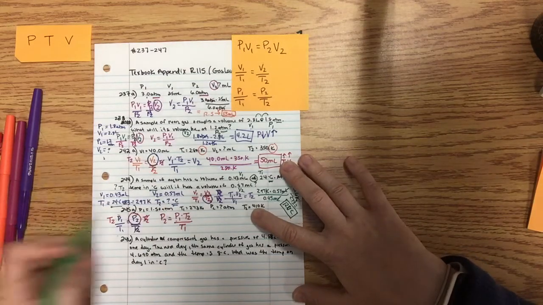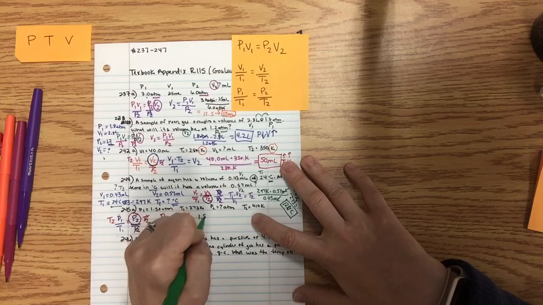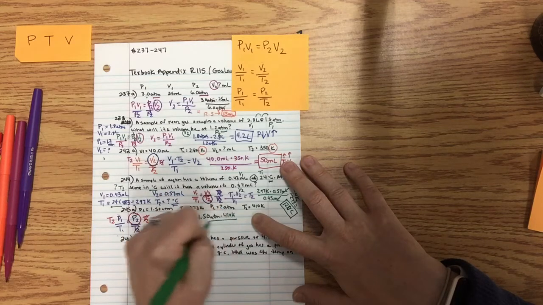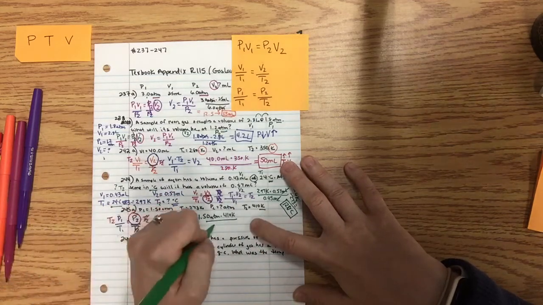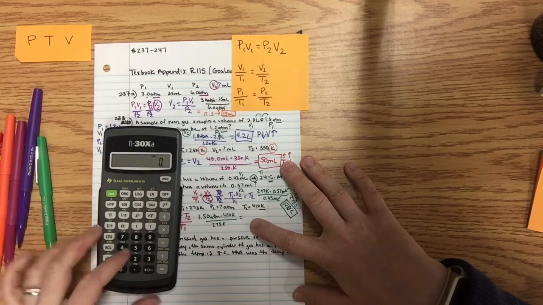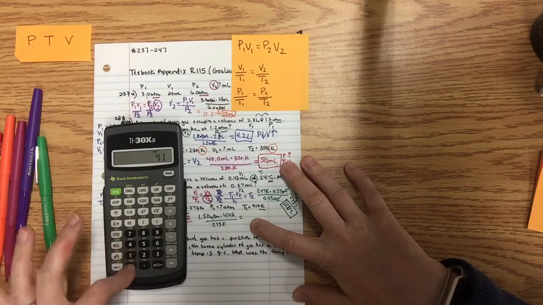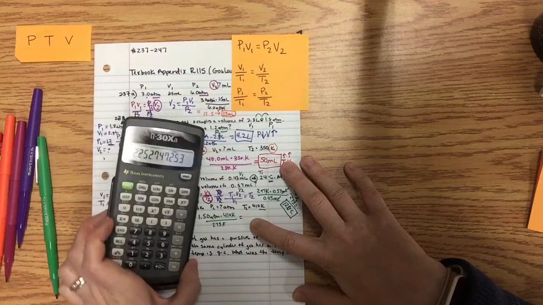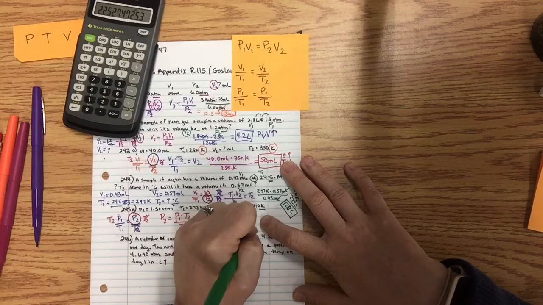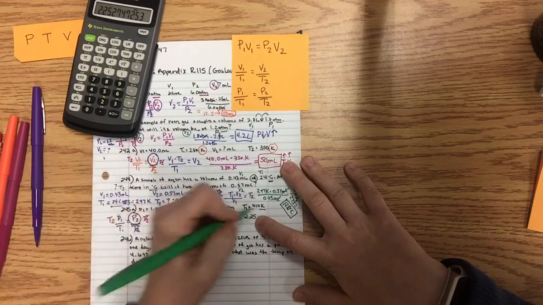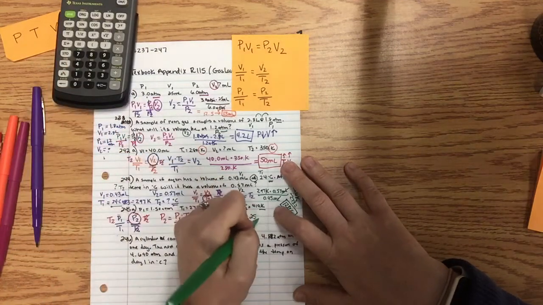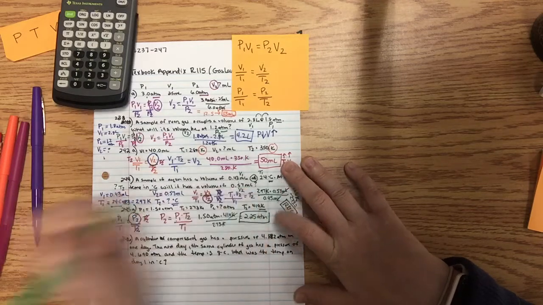Okay, so let's plug in our numbers. For pressure 1, we have 1.50 ATMs times temperature 2, which is 410 K. It's in Kelvin, so I didn't have to convert, divided by temperature 1, which was 273 Kelvin. When I plug that into the calculator, 1.50 times 410 divided by 273 equals 2.25. I can have 3 sig figs, so we'll leave it with 2.25. My K's cancel, so I'm left with ATM. So I get 2.25 ATM.